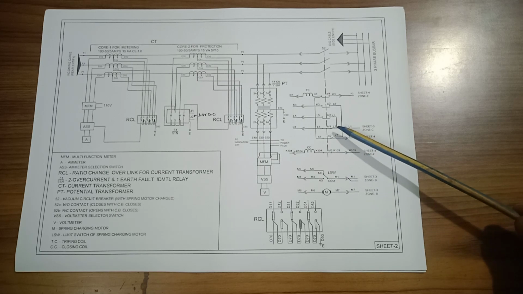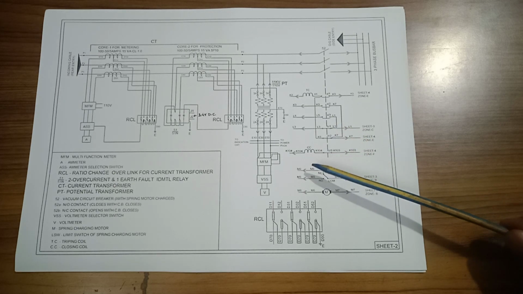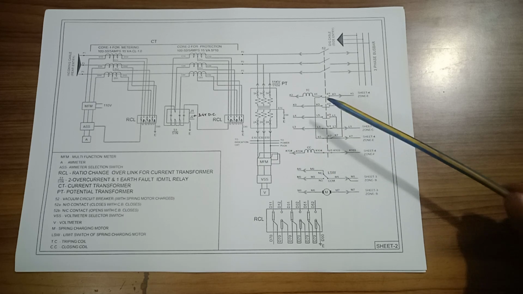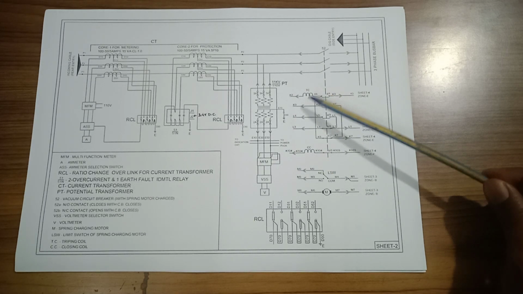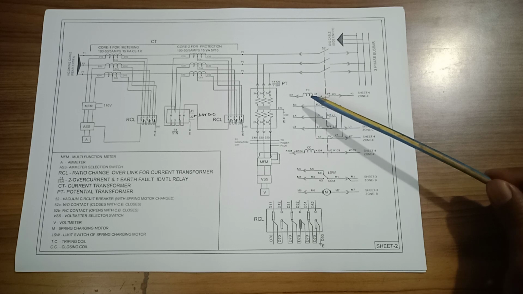are the circuit breaker auxiliary NC contacts. CC means closing coil. When power comes to the closing coil, the circuit breaker is on. And TC means trip coil. When power comes to the trip coil, the circuit breaker is tripped, open, off.